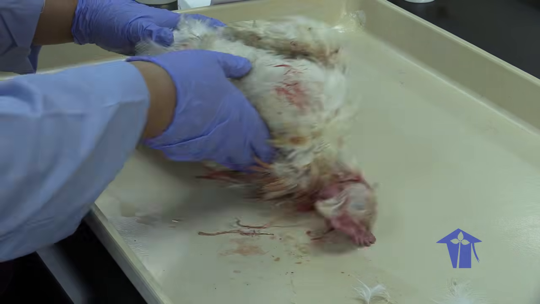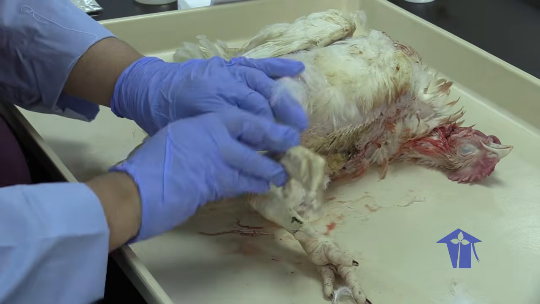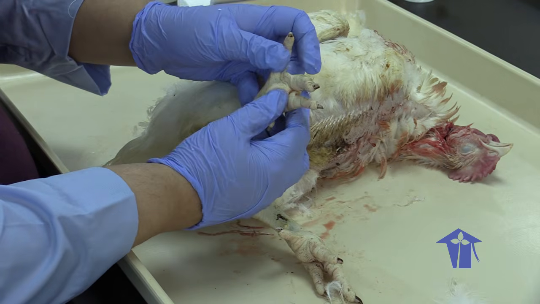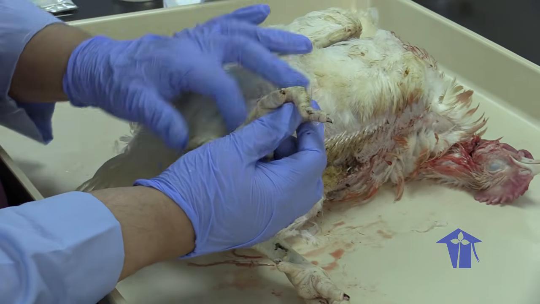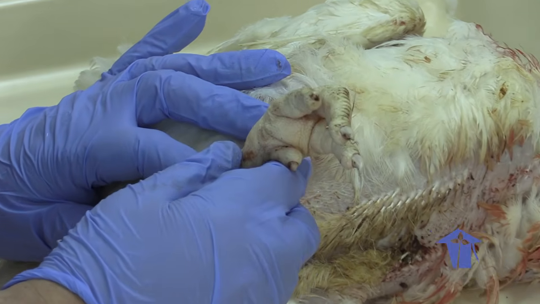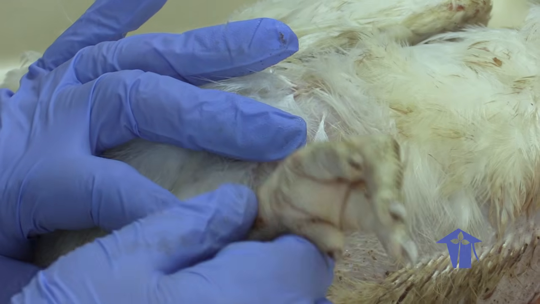Now, before we go on to actually cut the chicken open, we want to take a little look at the feet and the claws of the chicken. The feet of birds tell us a lot about how that bird is acquiring its food and how it lives.